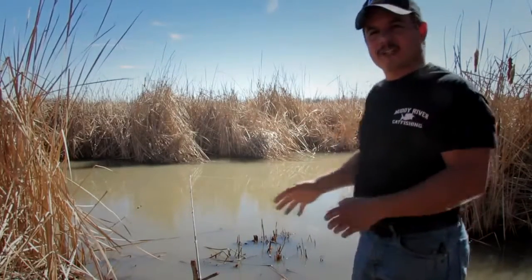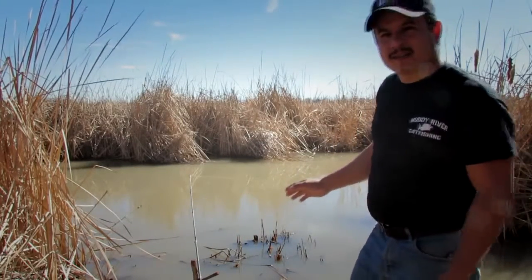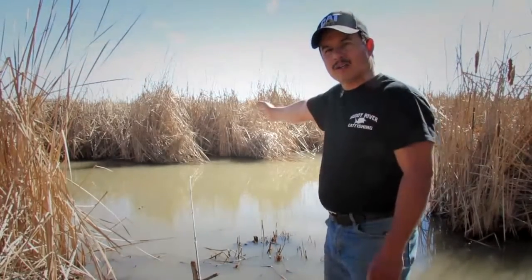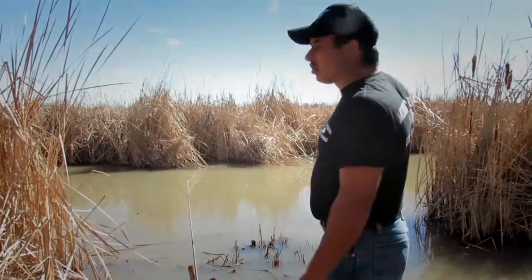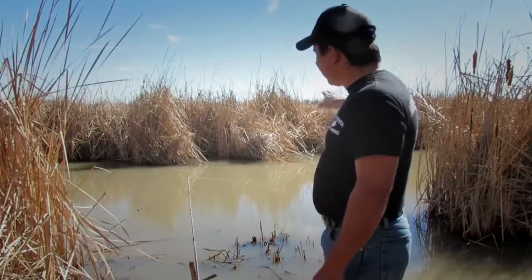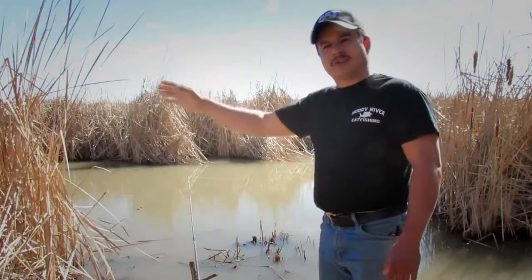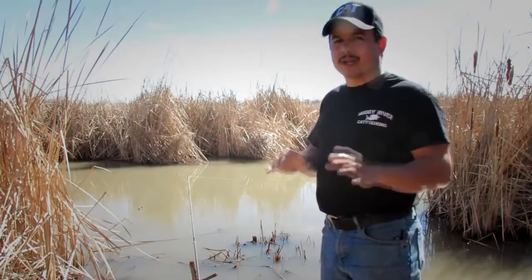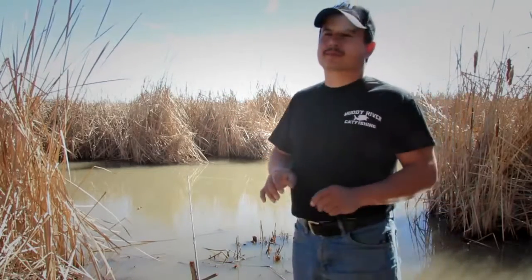Now when I'm fishing this, I want to cast either straight across or anywhere downstream. I don't want to cast upstream. I never fish upstream, and the reason for that is because of the way the catfish bite.